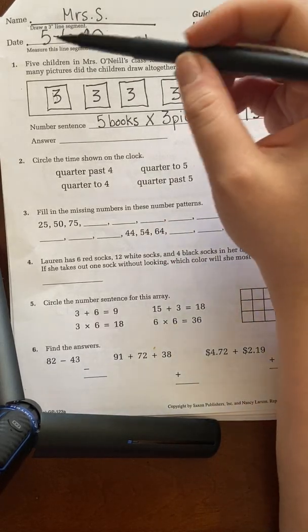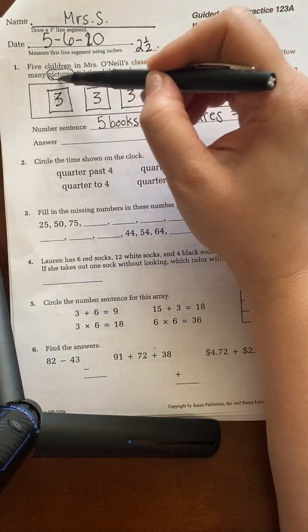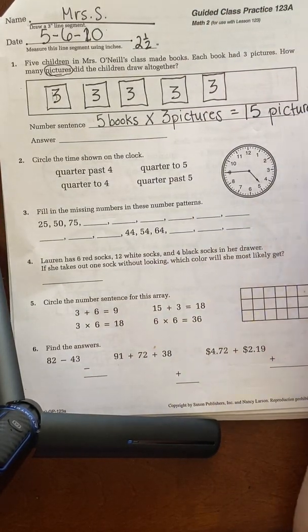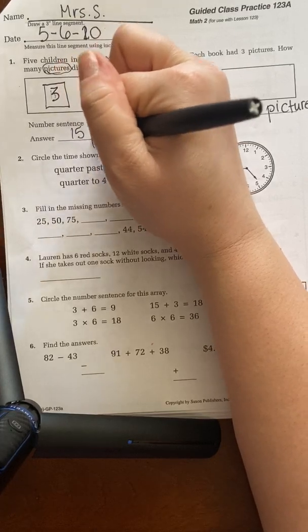And what is it asking for? How many pictures? So it's going to be 15 pictures.